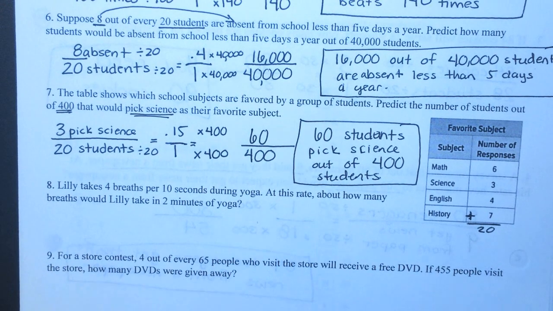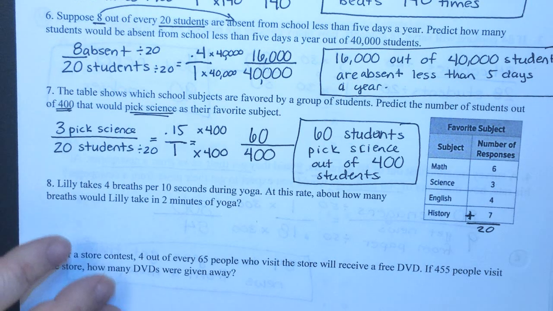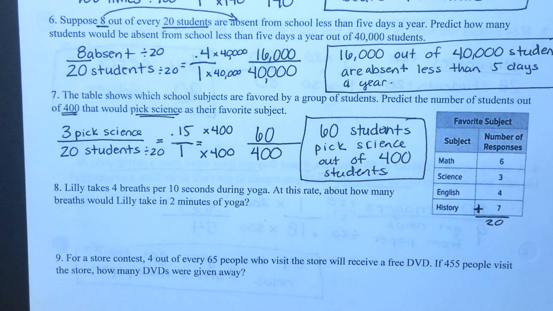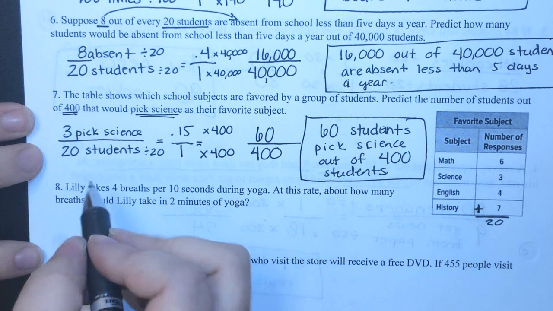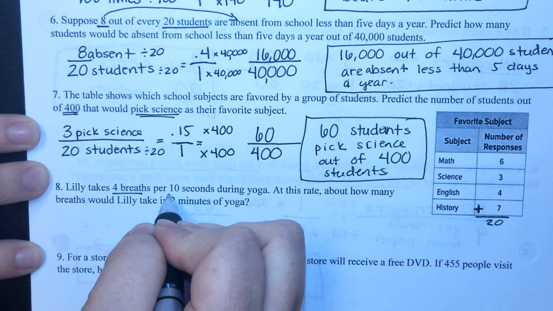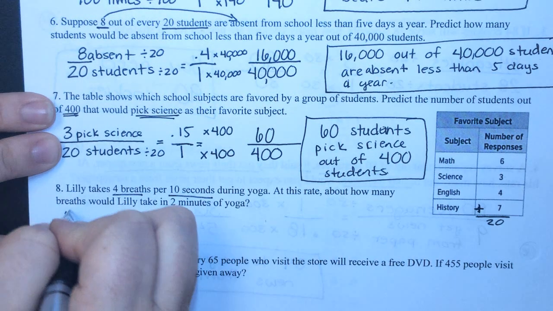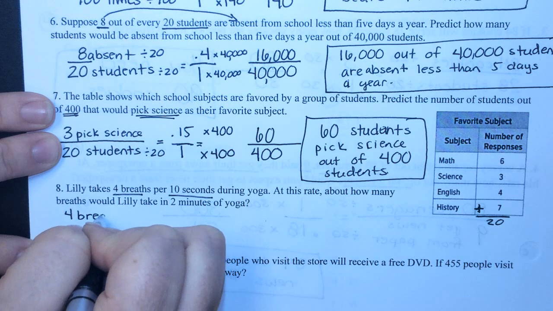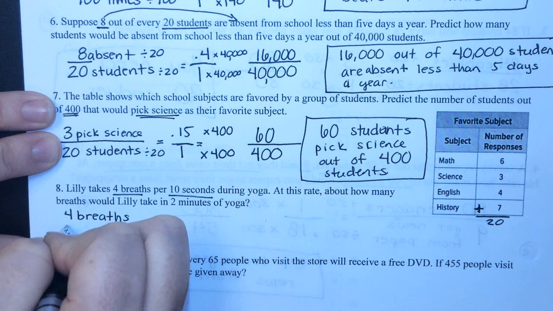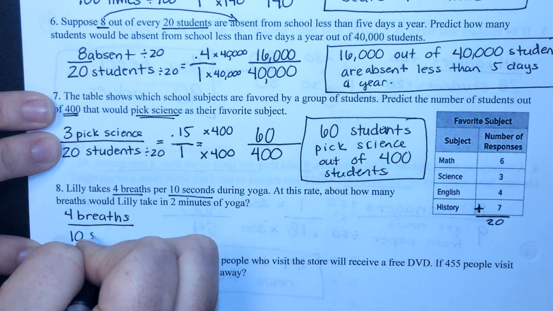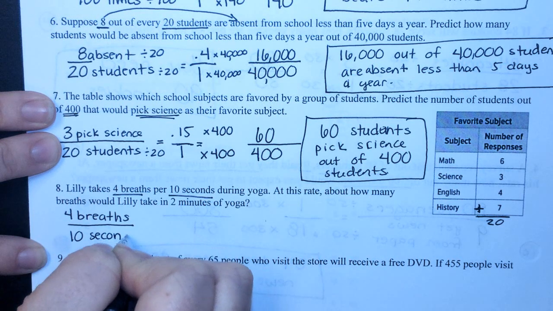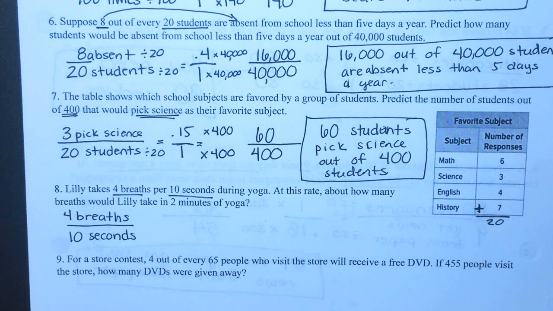All right, so this one was tricky because I had to get information off of a chart. Number 8 is tricky as well because we have to make sure we read it carefully. Number 8 says Lily takes 4 breaths per 10 seconds. That's pretty straightforward, right? So we're going to put 4 breaths on top, over 10 seconds on the bottom. All right, 4 breaths over 10 seconds.